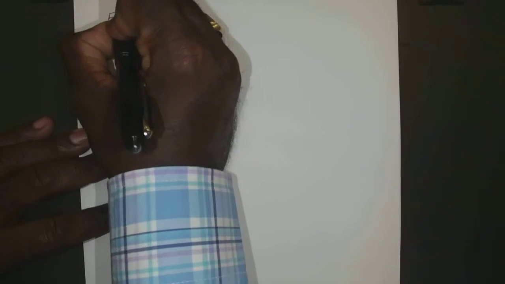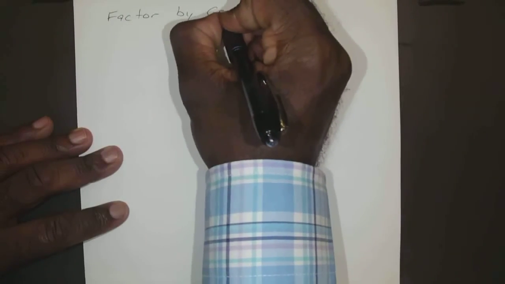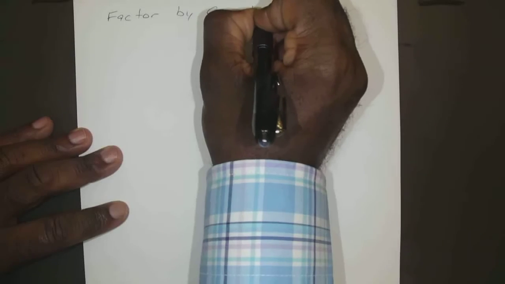Okay. Now the next thing we're going to go over is called factor by grouping. Anyone remembers factor by grouping? Okay. Now you use factor by grouping whenever you want to factor 4 terms.